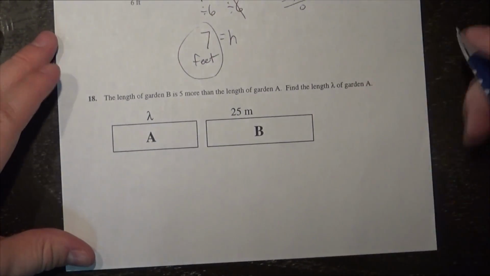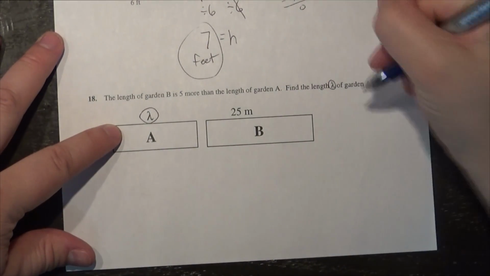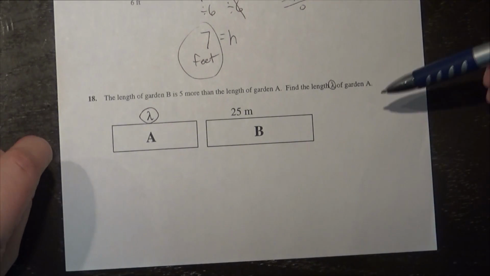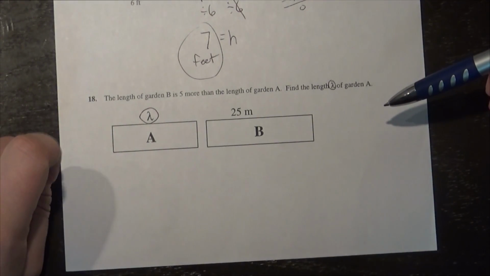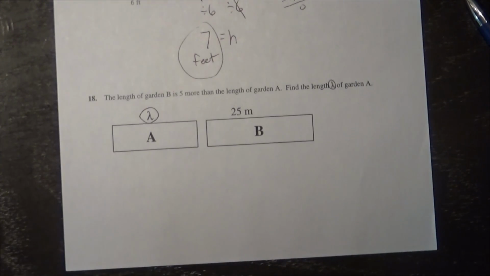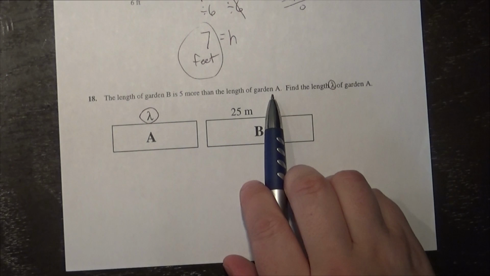Now, number 18, I just want to point out this symbol here is a variable. There it is again there. A variable could be any letter, and in this example, they're using a Greek letter, which we haven't seen a whole lot of, and so I don't want that to confuse anybody or throw anybody off. It's the same thing as writing an X or a Y or an A or a B. So if it helps you and you want to replace that or something, then go for it. You can replace it.